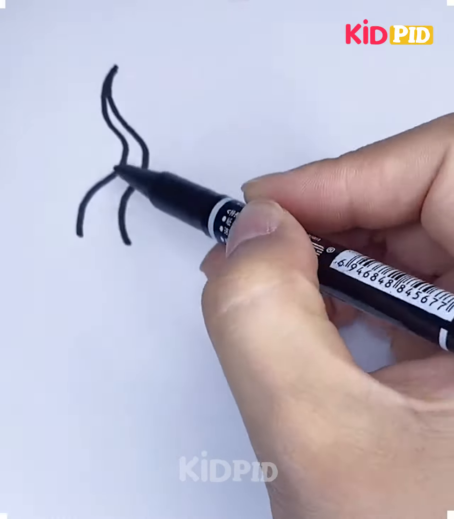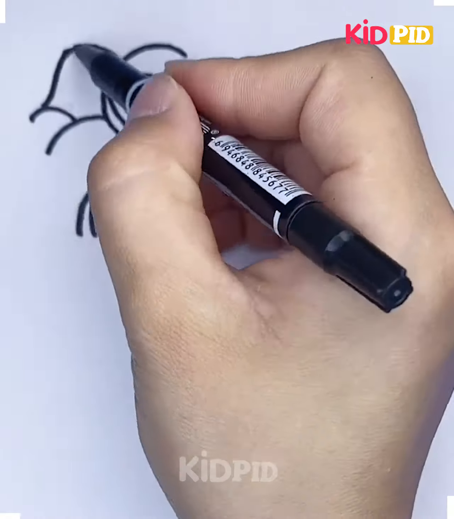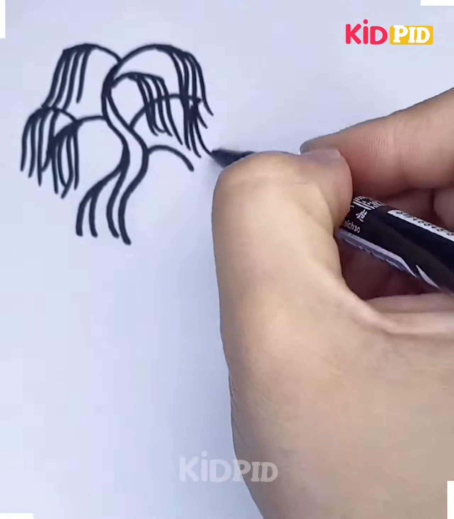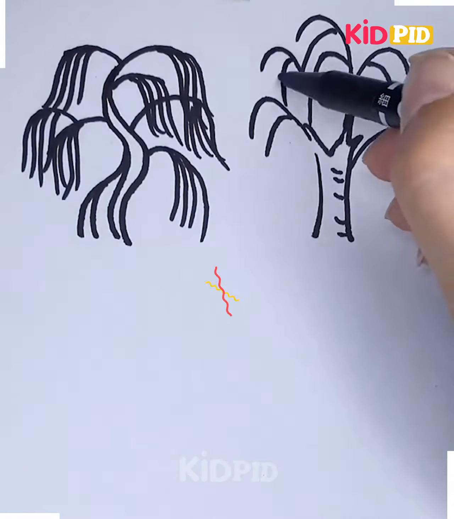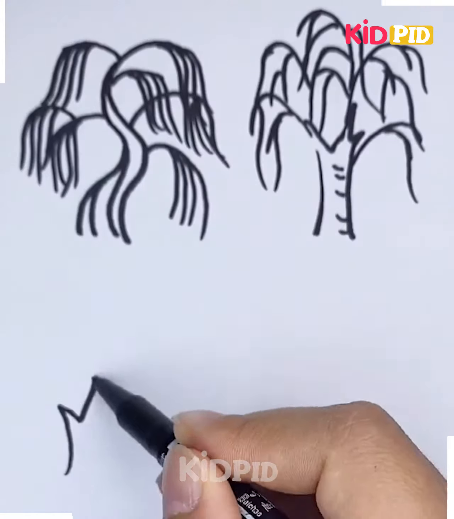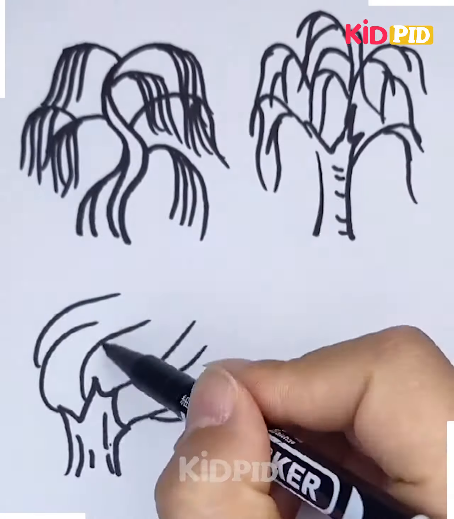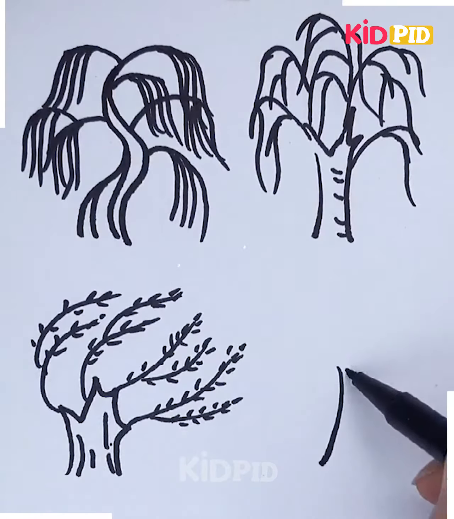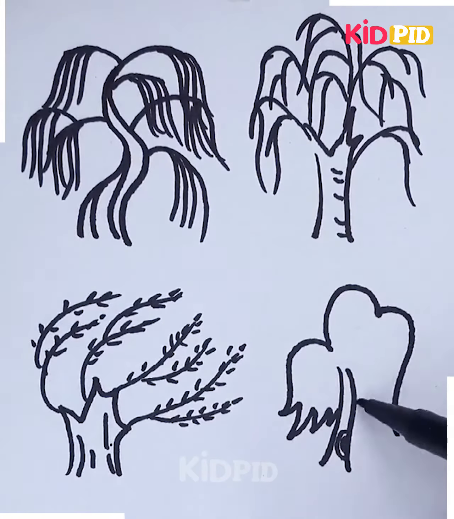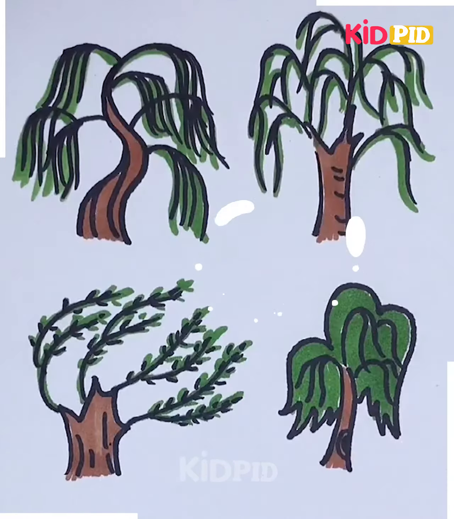Now we'll learn different types of trees. Drawing a single tree in every scenery is quite boring. So here I am to make you learn how to draw different types of trees, so you can draw these different types of trees in your drawing book or in any scenery you want.